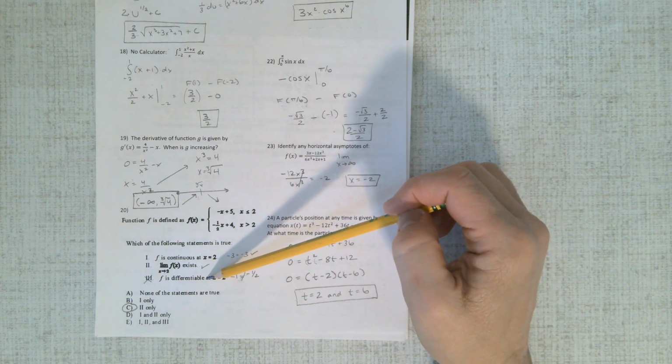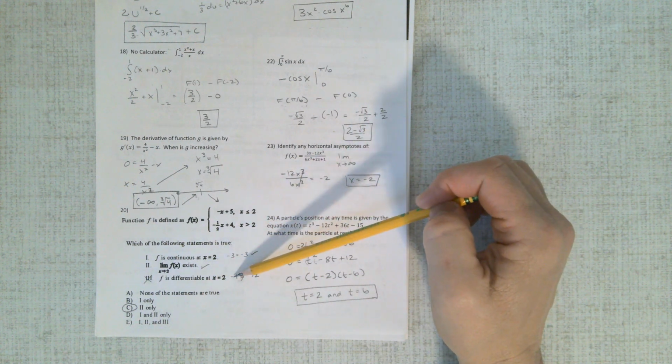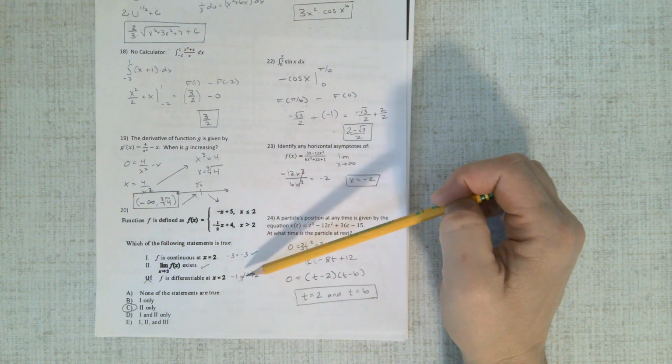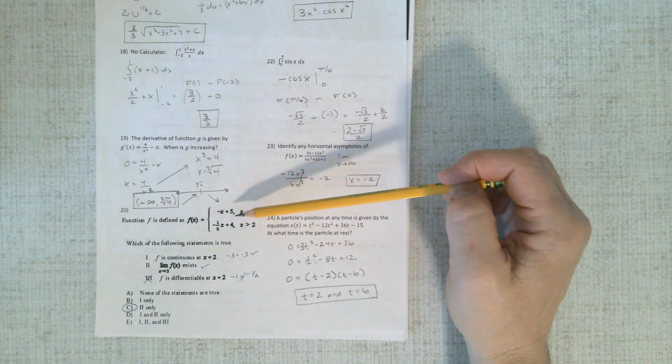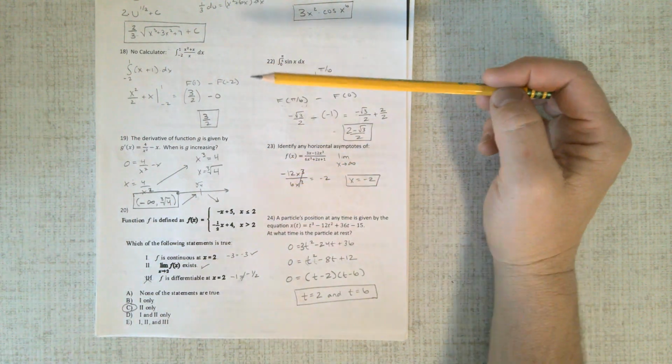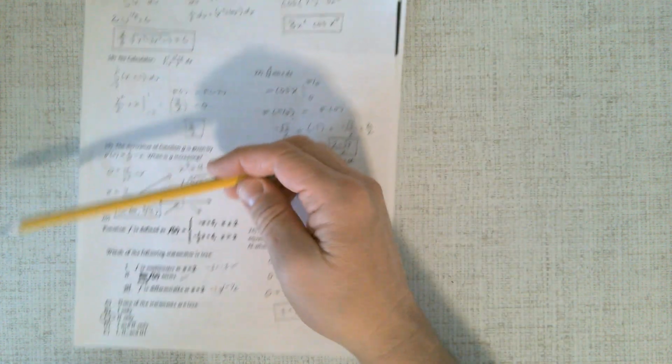Is it differentiable? Well, if I take the slope of this one, it's -1. If I take the slope of this one, it's -1/2. It's not differentiable because the slopes don't match.